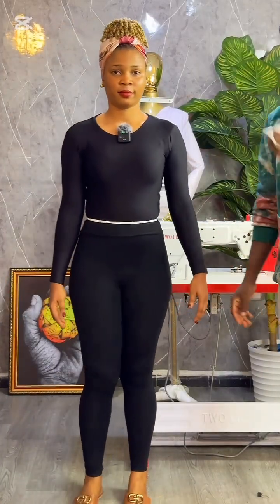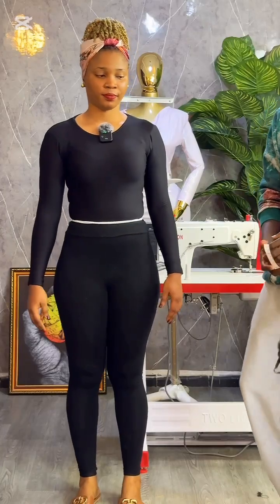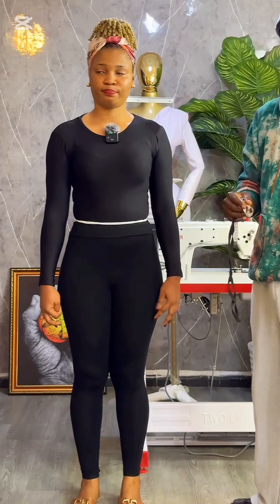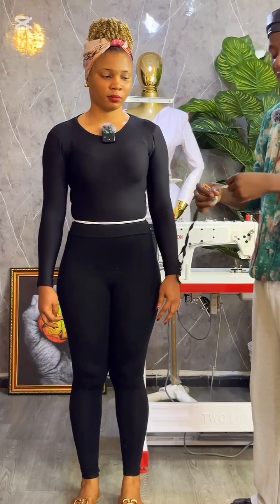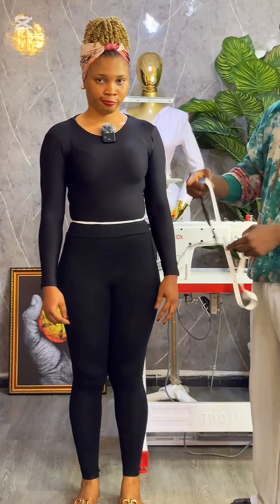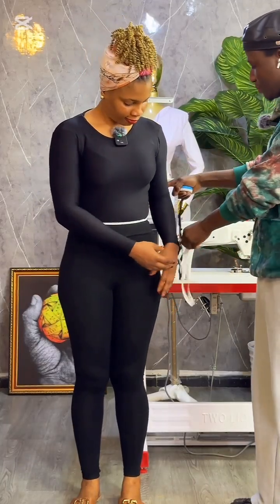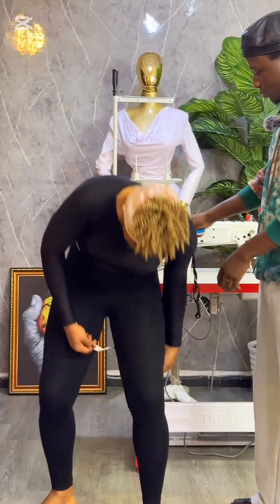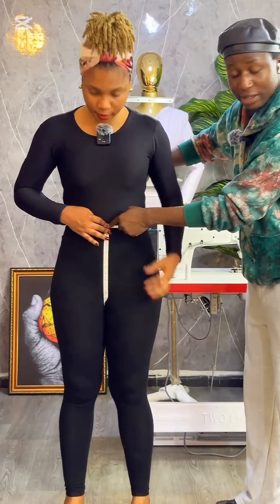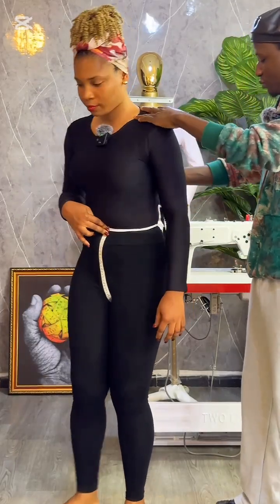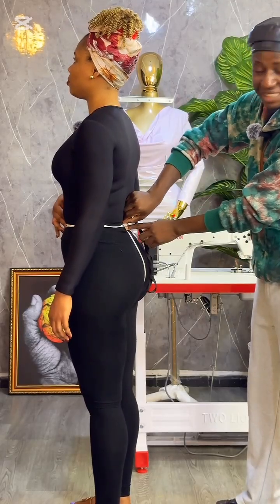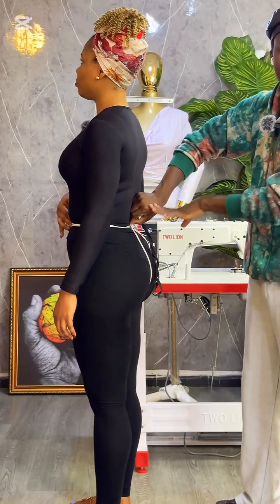All right, so this brings us to method number 2, which is the round method. The round method will give you the total crotch measurement. In the round method, you take your tape from the waist at the front to the waist at the back. You can see from here, this is the waist at the front. Come to the back, and this is the waist at the back. So now this is giving us the total crotch of this person.